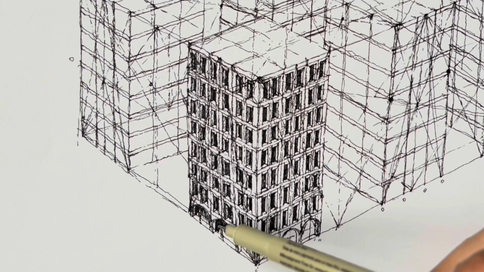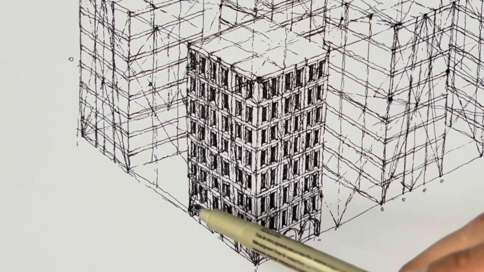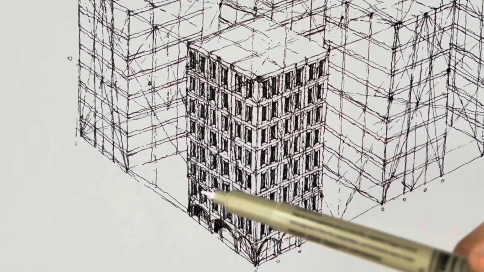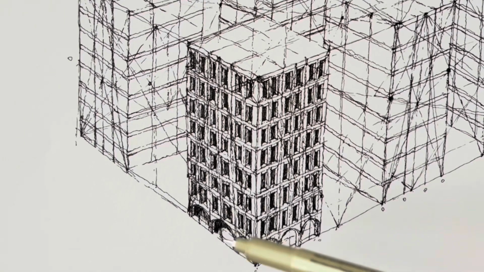Again, I just like to repeat the same hatching rather than doing it all at once. And the same there too.